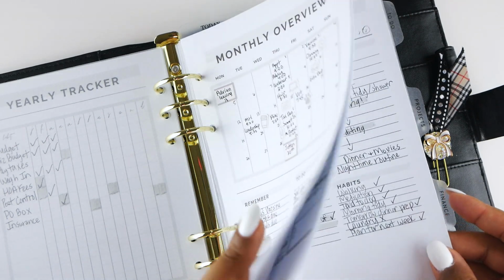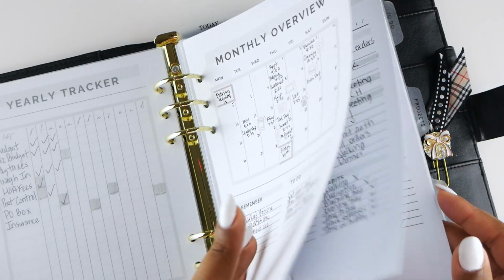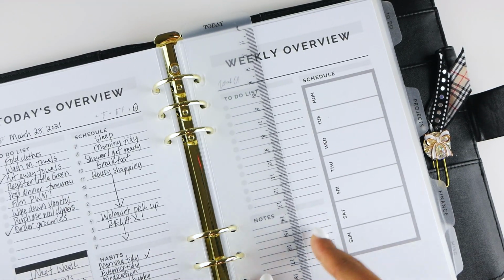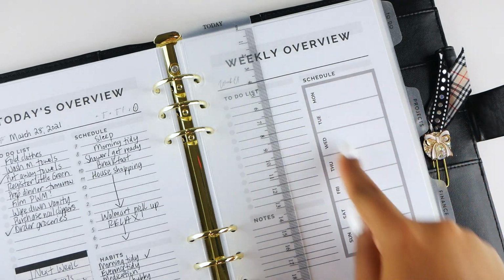That will bring us to the weekly overview, and I want to go ahead and plan out the week. And this week is going to be for the first week of April. So I'm going to do that now.